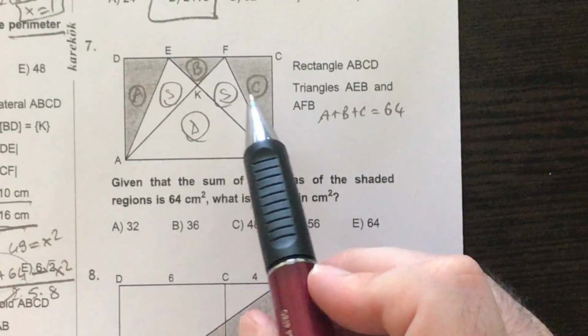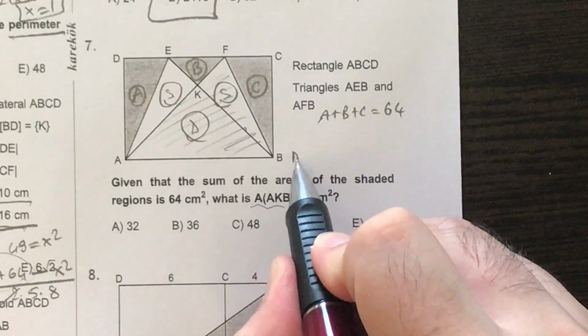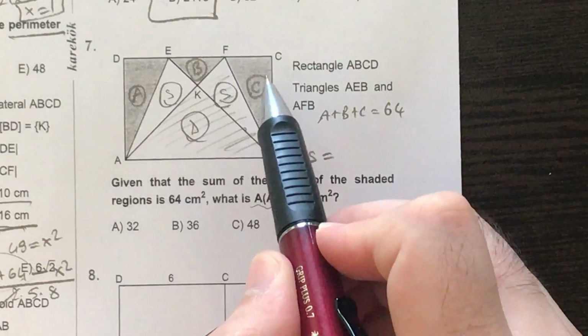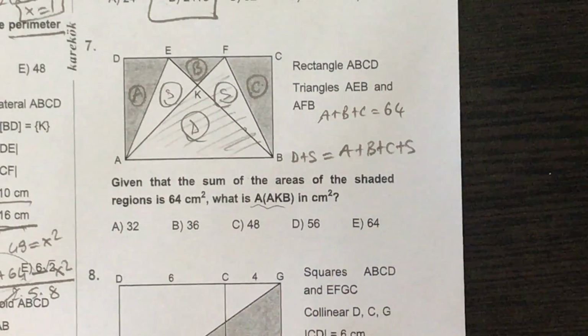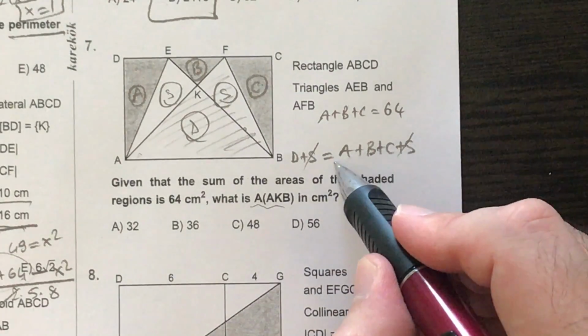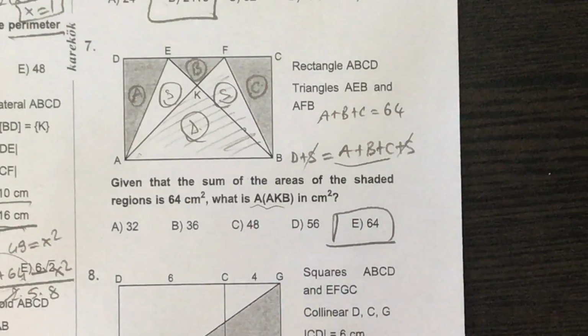And remember, AFB means D plus S is equal to A plus B plus C plus S, because it's half of the rectangle, okay? So this is gone and I know what this is, so D is actually 64.